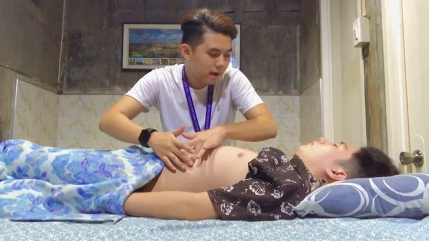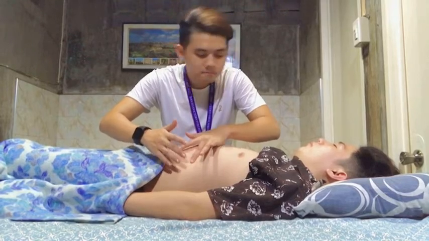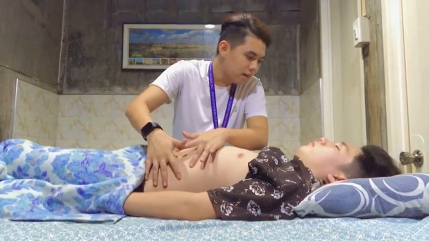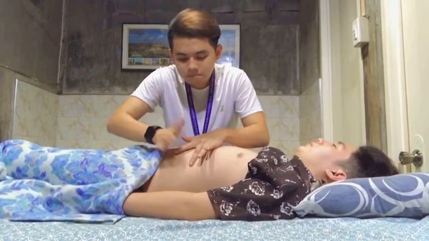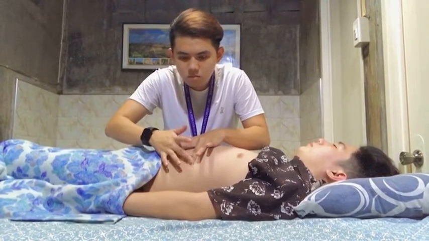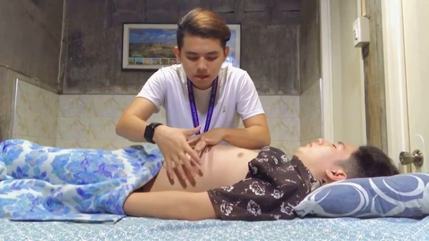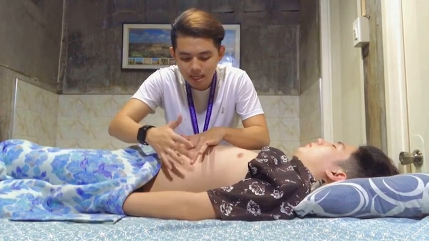Are you feeling comfortable? Do you feel any pain here, since this is your tender area? So the sound in the spleen is tympanic.